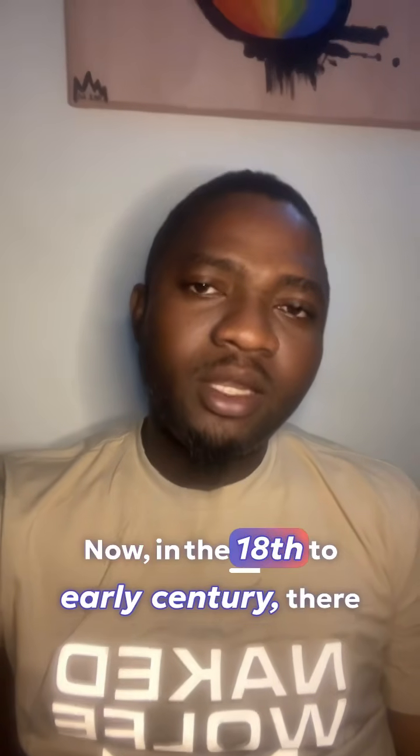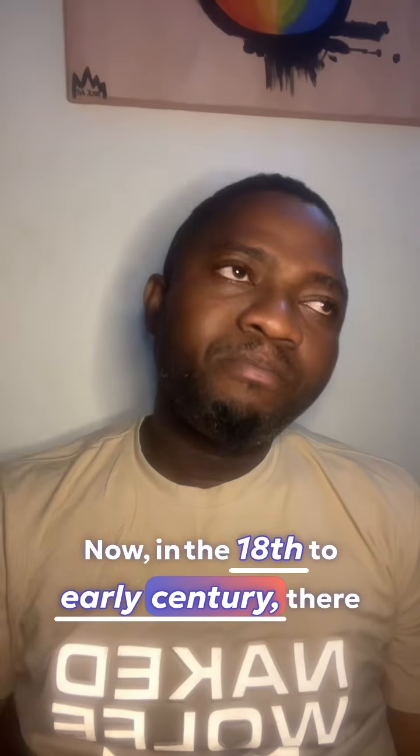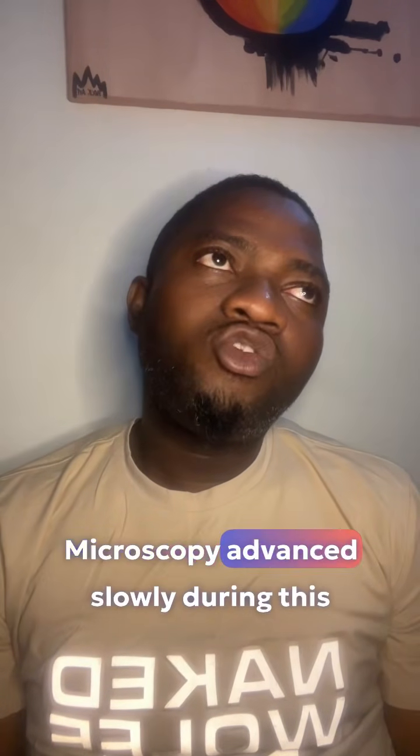Now, in the 18th to early 19th century, there was optical improvement. Microscopy advanced slowly during this period due to a major problem, and that was chromatic aberration, the colored halos around images due to light refraction.